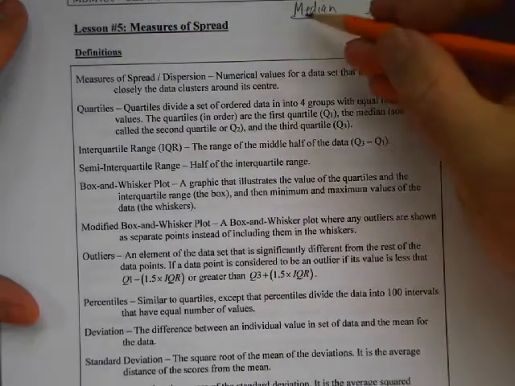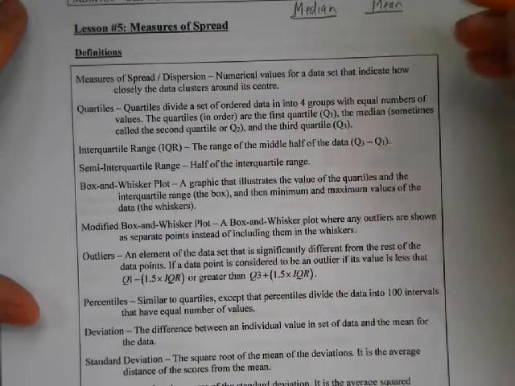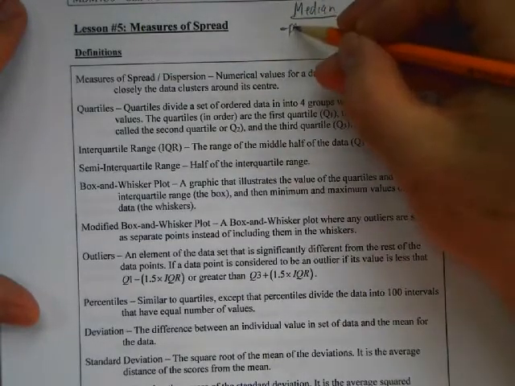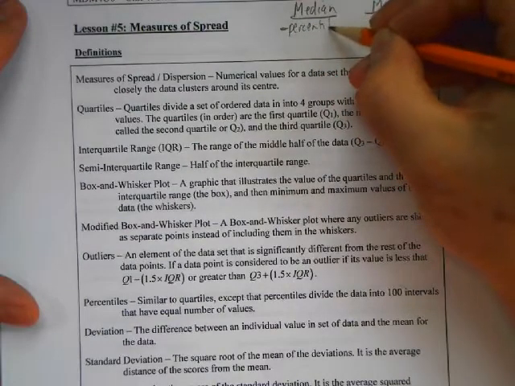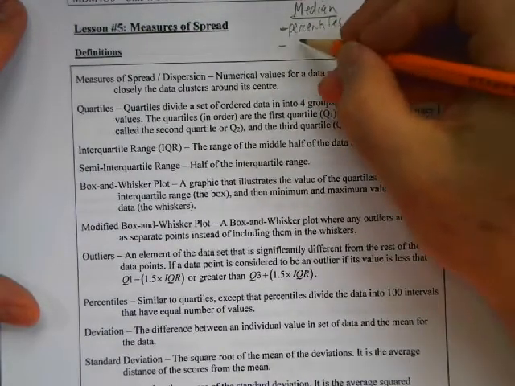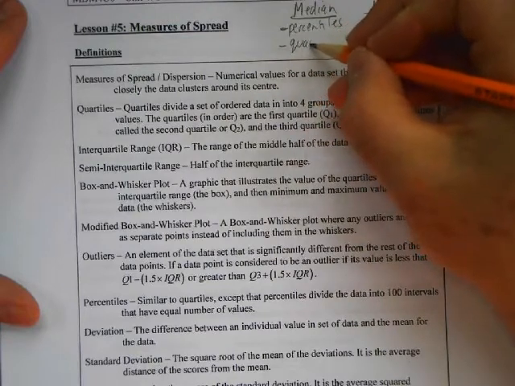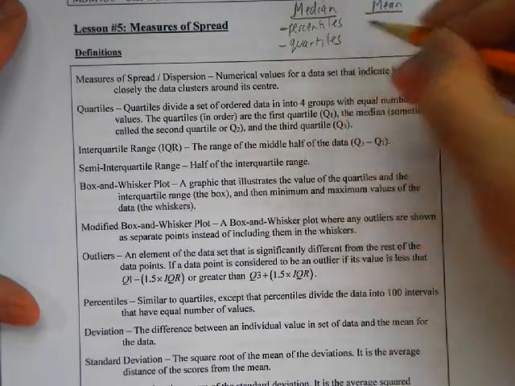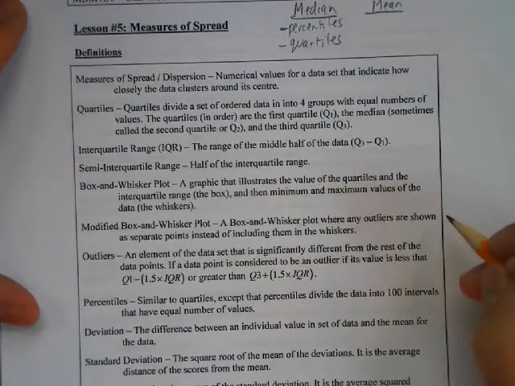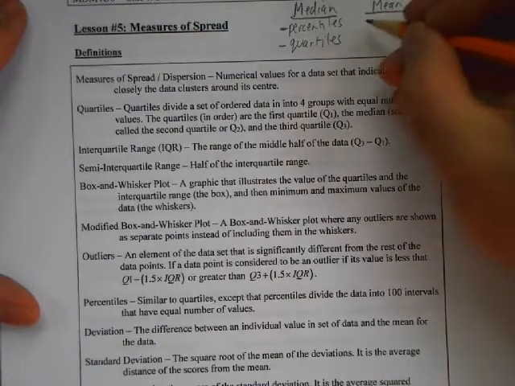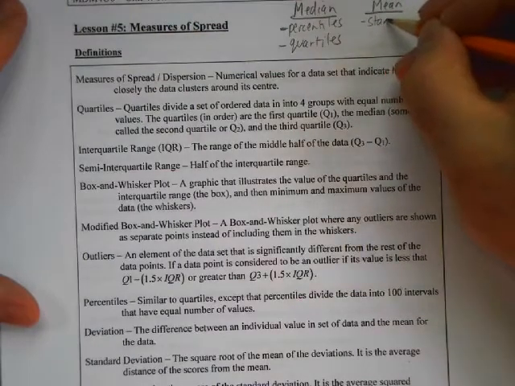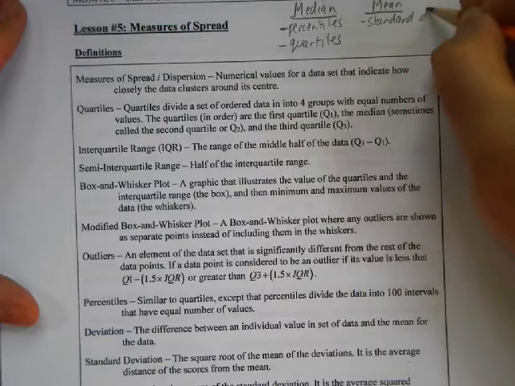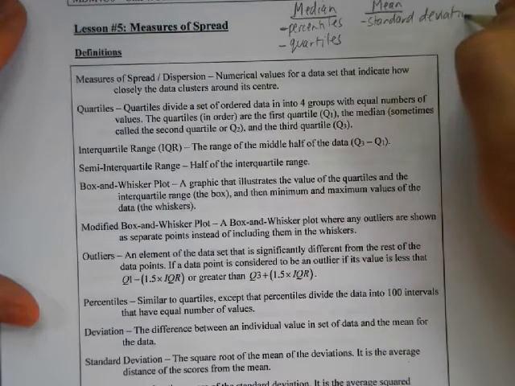So I'll just do a quick little summary here. The main median measurements we have are percentiles and quartiles. Don't worry about knowing what they are yet. I just want to put things in perspective first. And for mean, we have standard deviation and z-scores.